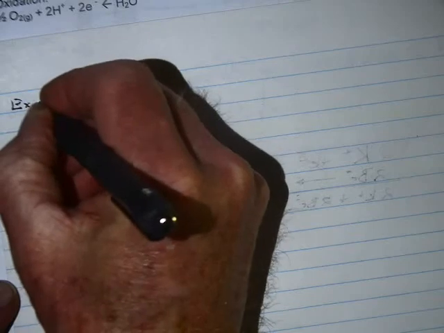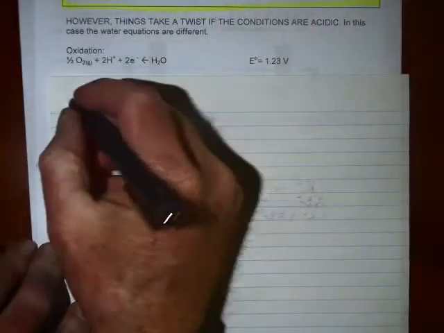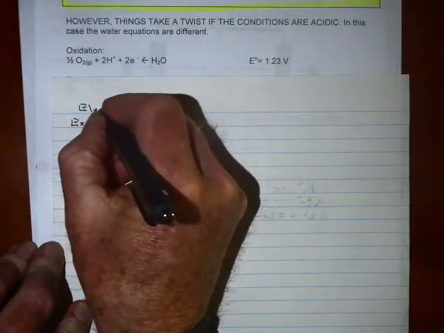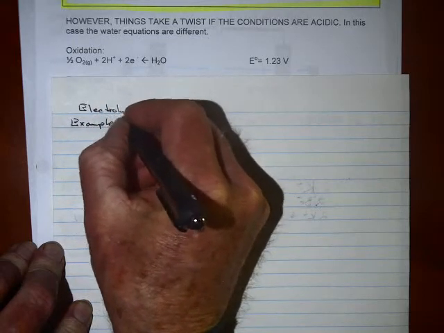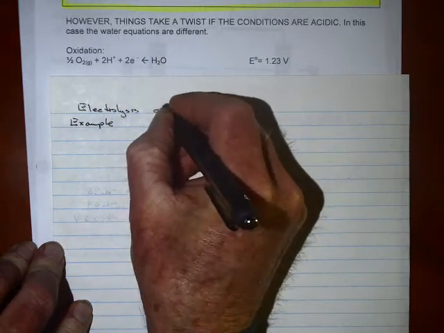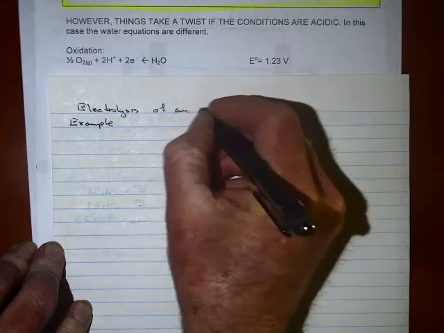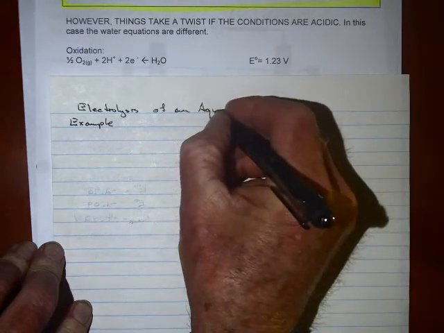Okay, so it says what products are formed at the anode. Here's an example. This is electrolysis of an aqueous solution.